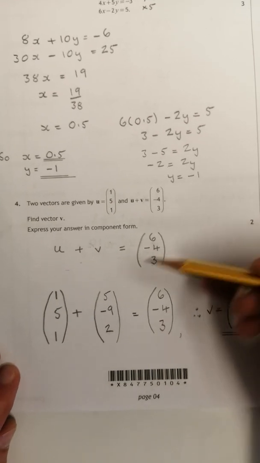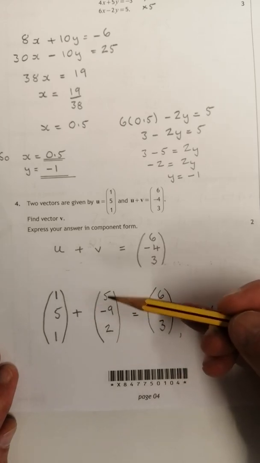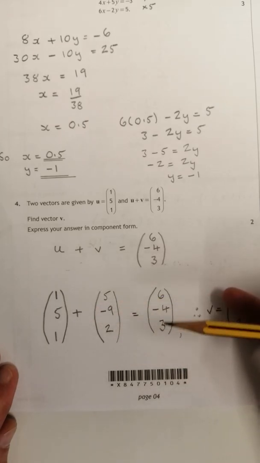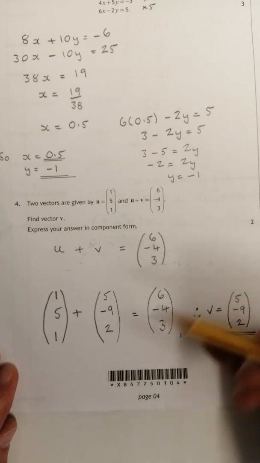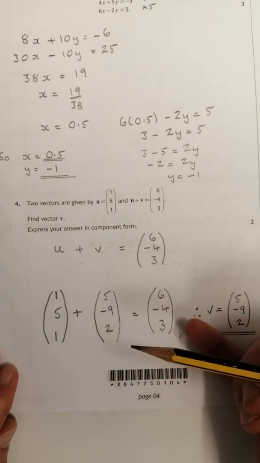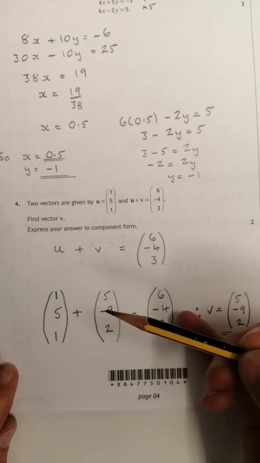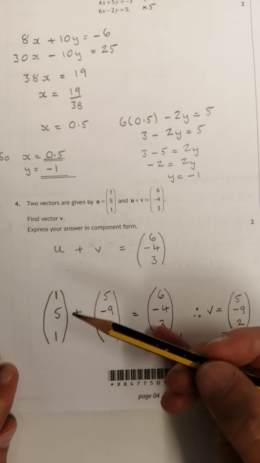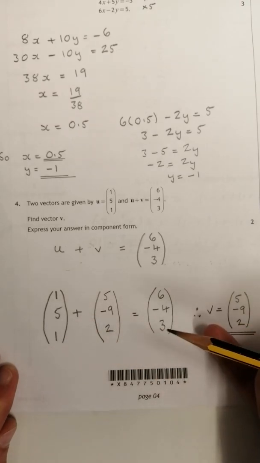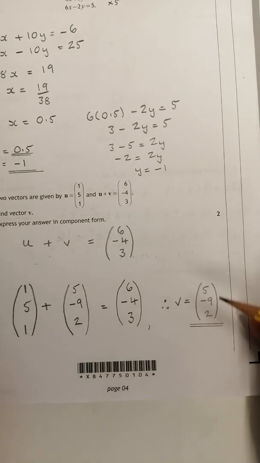Now we already know what vector u is. It's 1, 5, 1. Add, and then we have to figure out what this is to give you the 6, minus 4, 3. So 1 add what gives 6? Well, of course that's 5, you can see it there. And 5 add what gives minus 4? That's going to be minus 9. And 1 add what gives 3? And obviously that's just going to be 2. So this vector v must be 5, minus 9, 2.